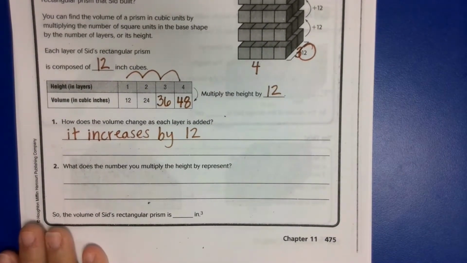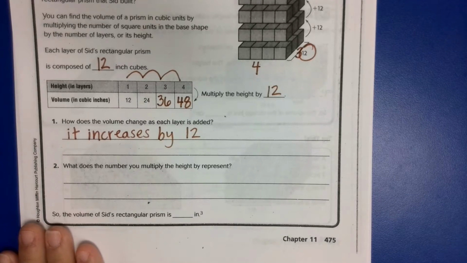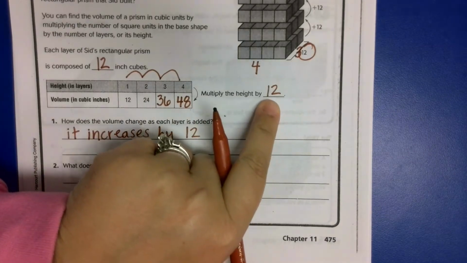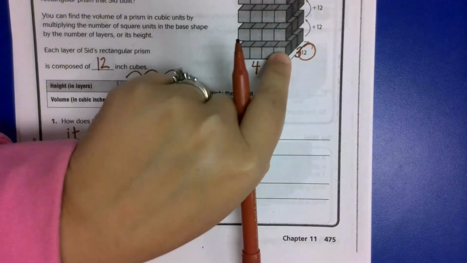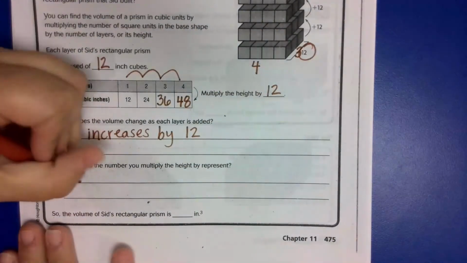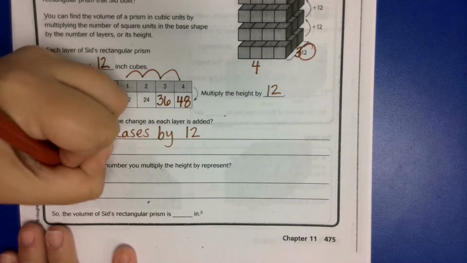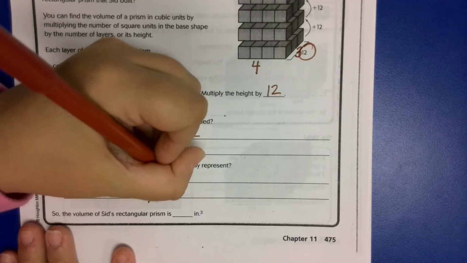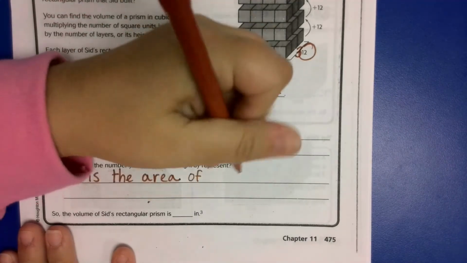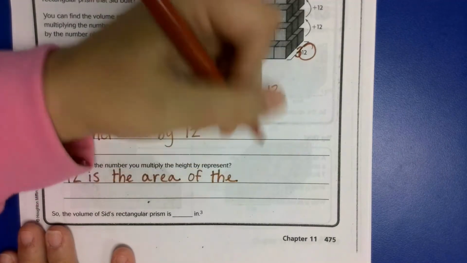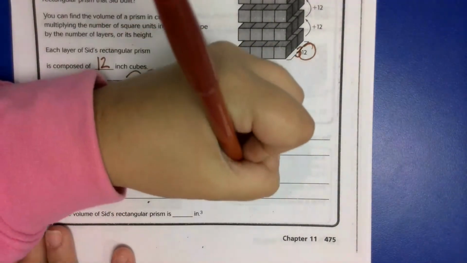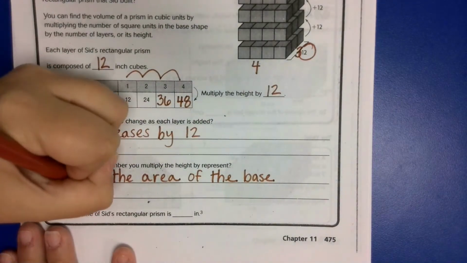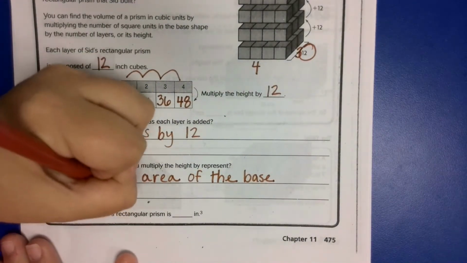What does the number you multiply the height by represent? The number that we multiply the height by is 12. 12 represents the area, the length and the width. 12 is the area of the base, and we can say that 3 times 4 equals 12.